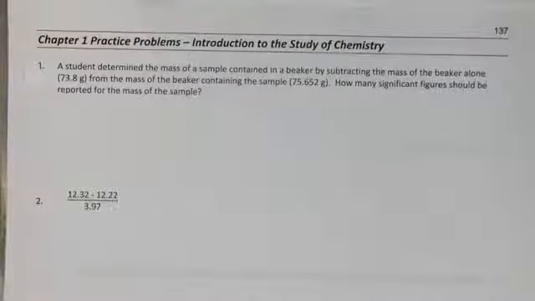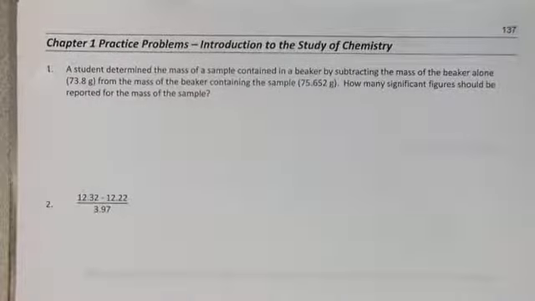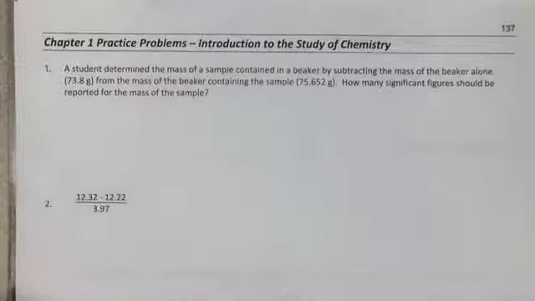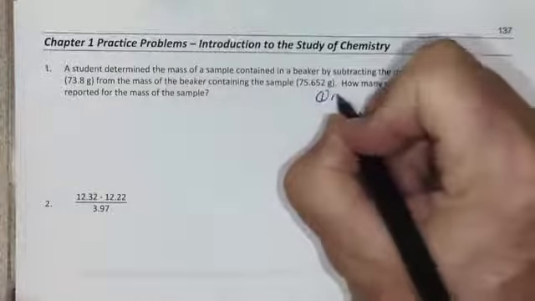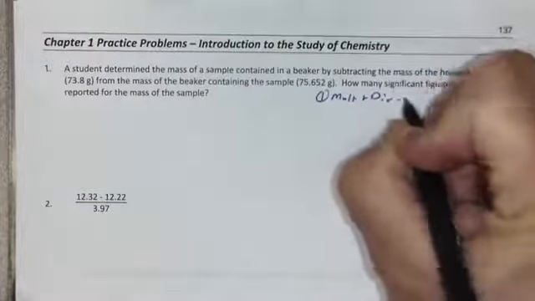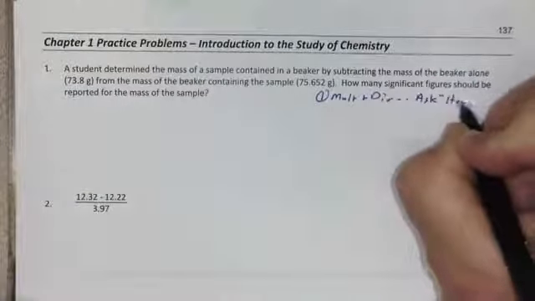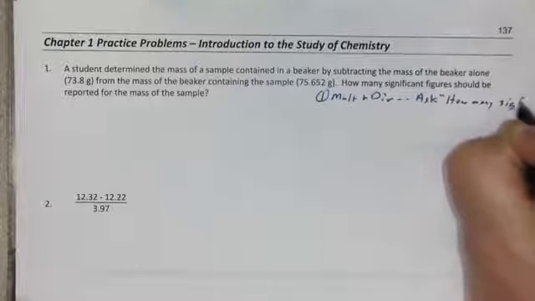Chapter 1 begins with significant figures, and you have to be very careful as you try to solve significant figures problems. Remember, you're going to watch two things. You don't just count significant figures. If you're doing multiplication and division only, then yes, you ask, how many sig figs are there? And you go with the fewest number of sig figs.